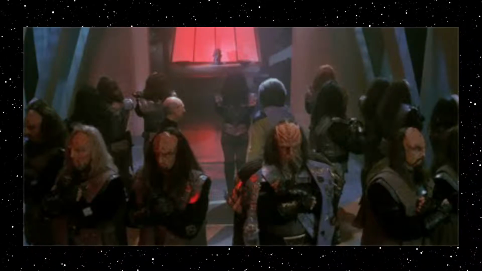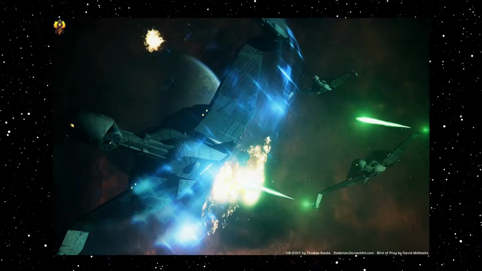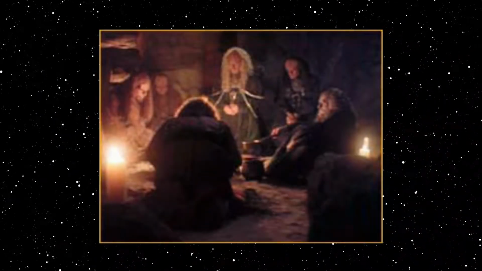The position of Emperor was abandoned when Emperor Koth died in the mid-21st century. Following this, there was a brief civil war that cemented the High Council's rule over the Empire. But the position of Emperor was, shall we say, revived in 2369.